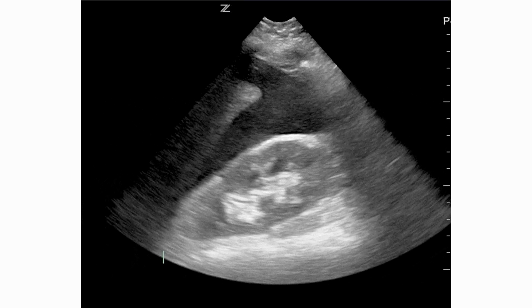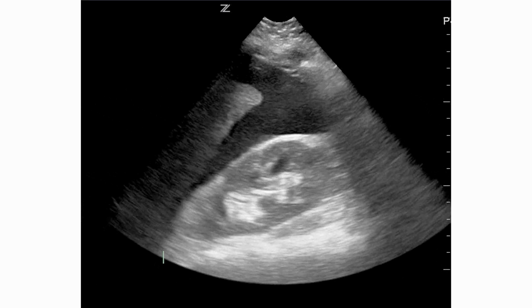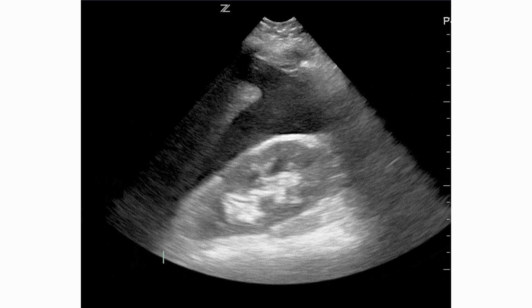So let's go through a few examples of what we might see in a patient while we're doing the FAST. As we look at these, I want you to try thinking in your head, okay, what view is that? Is it normal or abnormal? And what are we seeing?